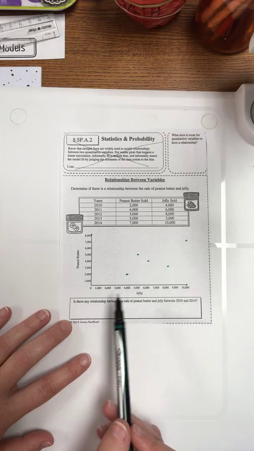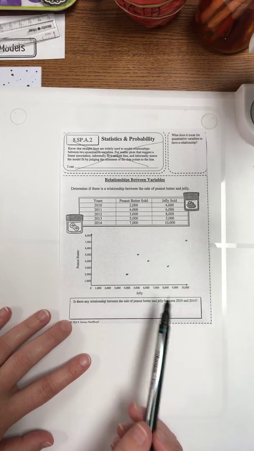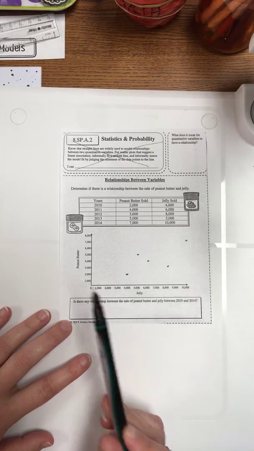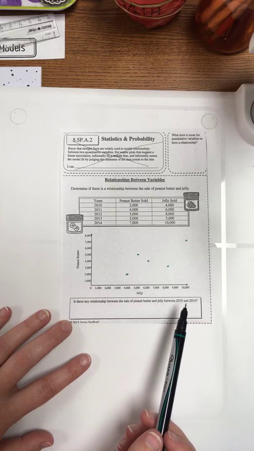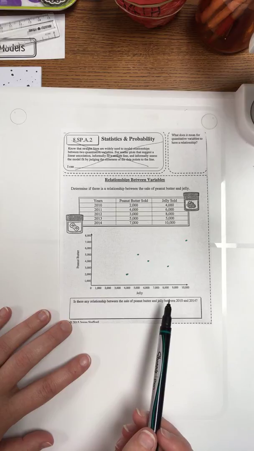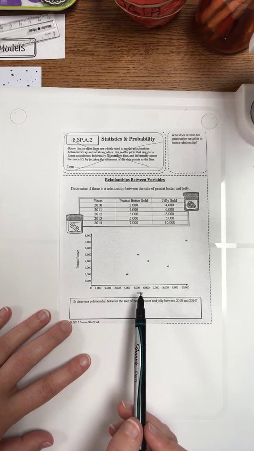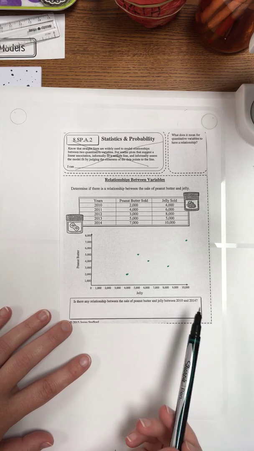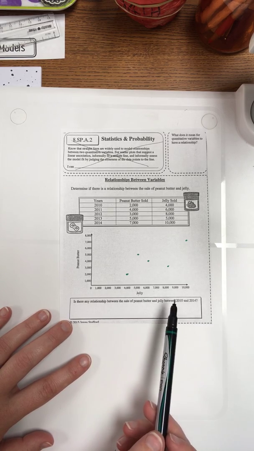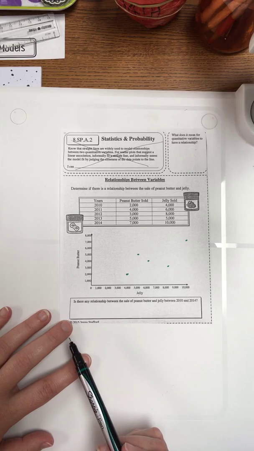But do people specifically buy jelly only because they bought peanut butter, or buy peanut butter only because they bought jelly? There's a lot of other reasons to buy peanut butter and jelly. So truly, there isn't an association. We can't predict how much peanut butter would be bought in 2020 if we knew how many jars of jelly were going to be bought, because it's kind of all over the map. And so there really is no association in this data.